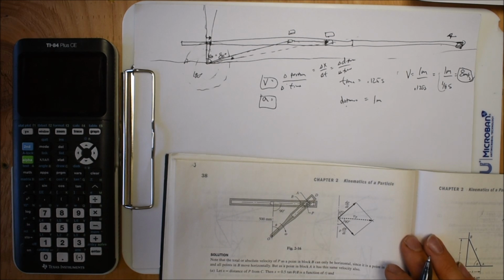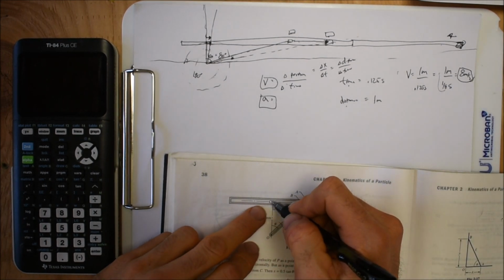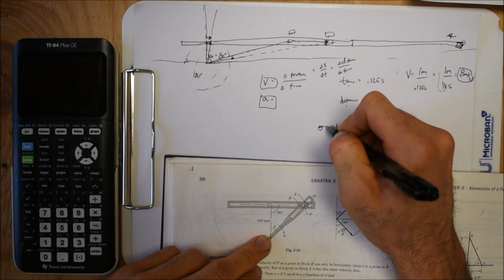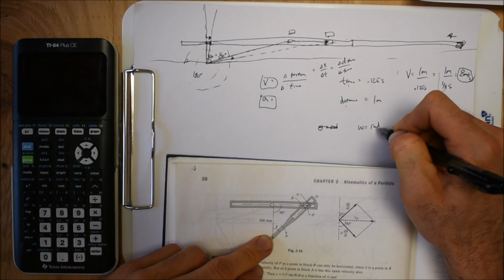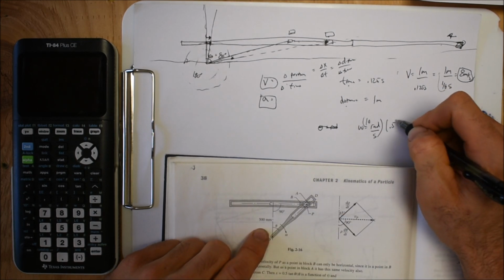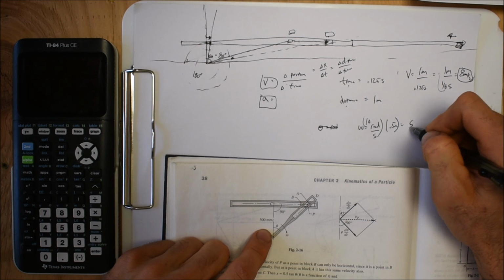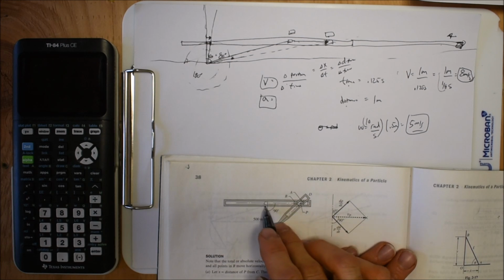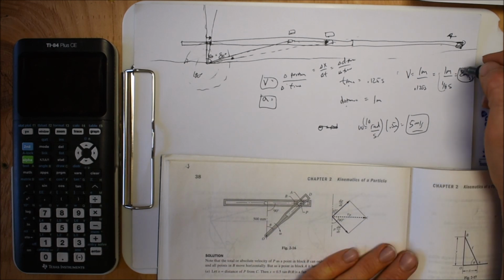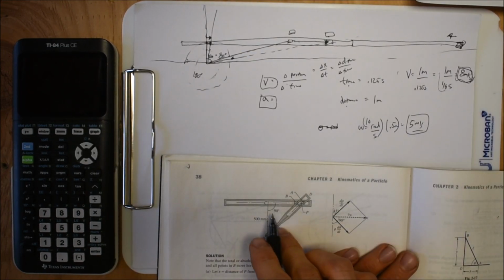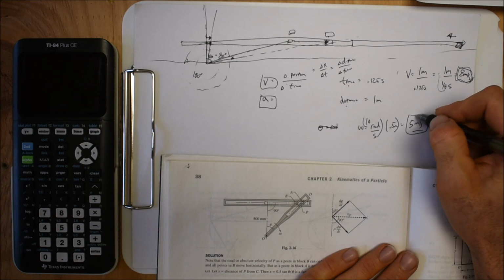And does that check? Because if it's in the initial position and it's going 10 radians per second, omega, radians per second, times the radius, 0.5 meters, well, that's 5 meters per second. All right, sweet. So we figured the average velocity was going to be 8 meters per second, just from that initial calculation. And we figured the actual velocity right there is going to be 5 meters per second.